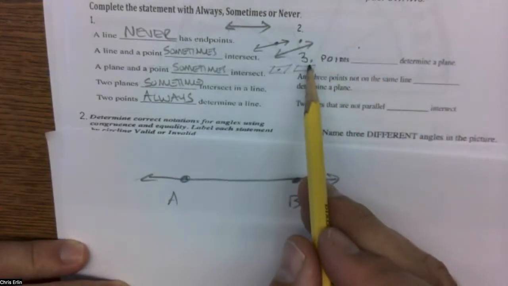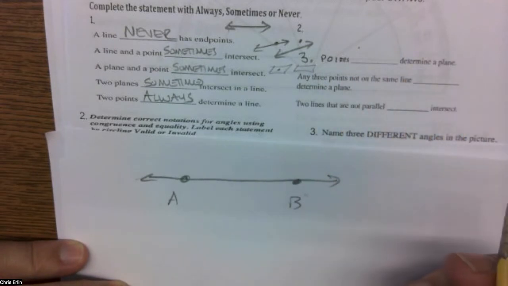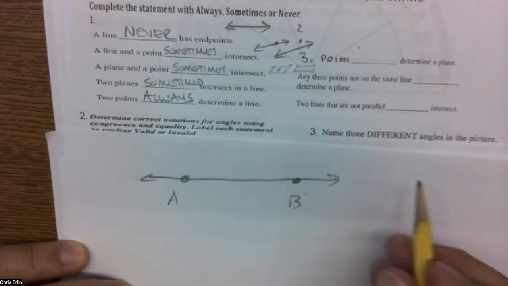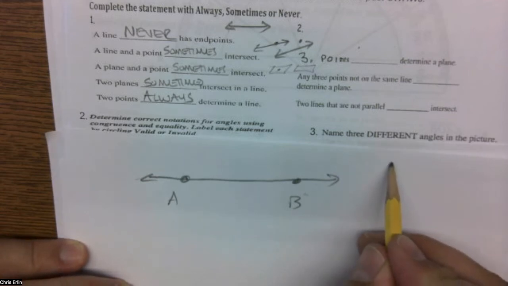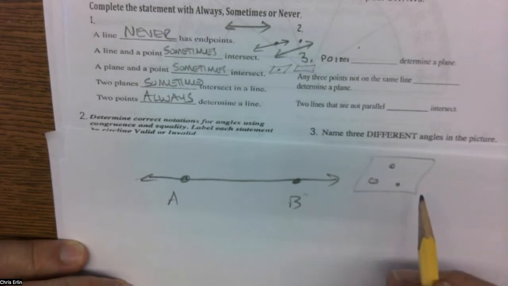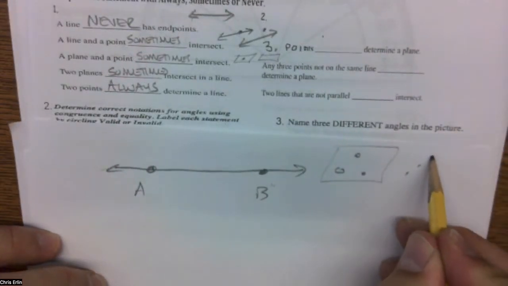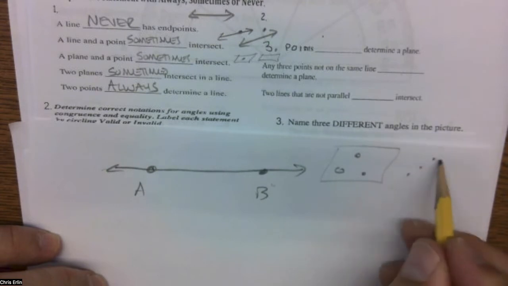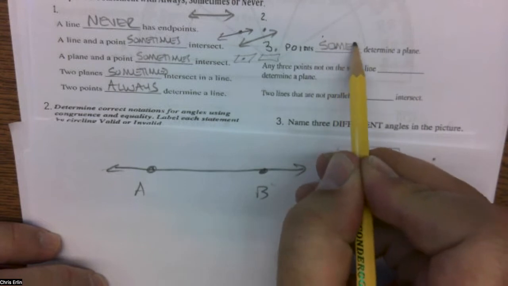Little typo issue here. Three points blank determine a plane. Sometimes, okay, what's the case where they do? Non-collinear, they definitely determine a plane. Good. And what's the case where they don't? Good. When they're collinear, then there's infinite planes that run through that, like we talked about with the Rolodex. So this is a sometimes.